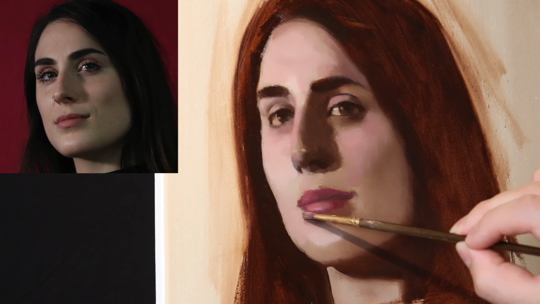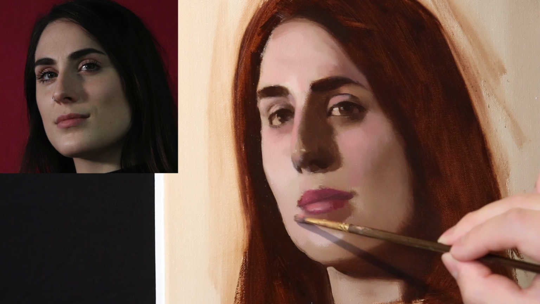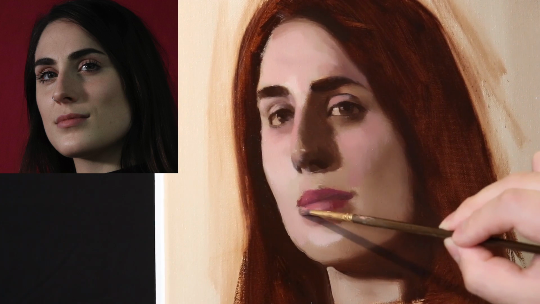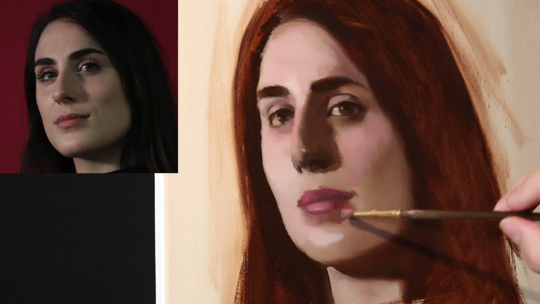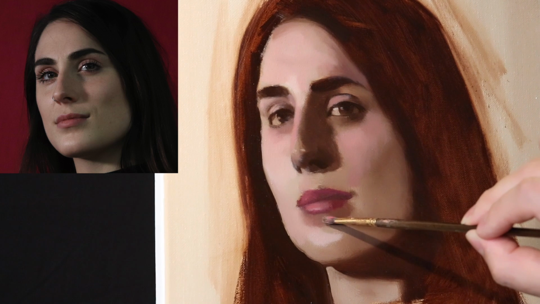Now we want to make these value transitions a little more subtle. So we're pushing them even closer to one another. Remember, subtlety just means how close can you get the values to one another without losing their differentiation from one another.